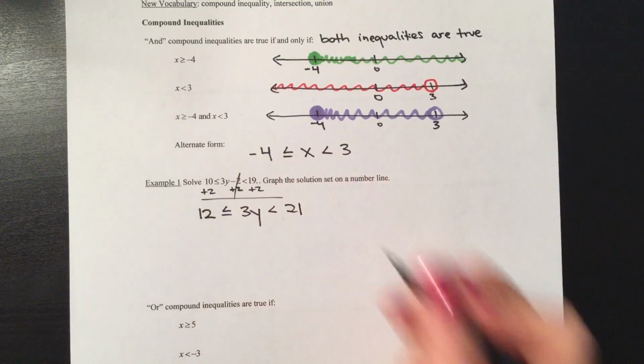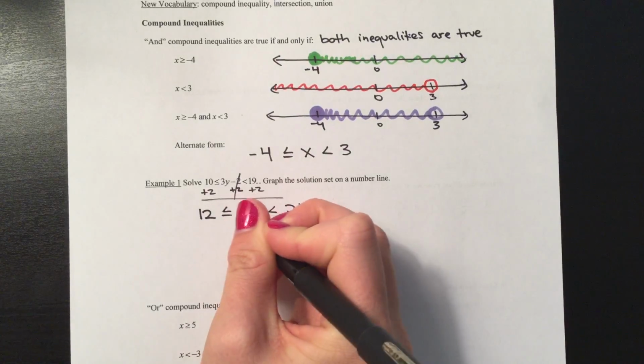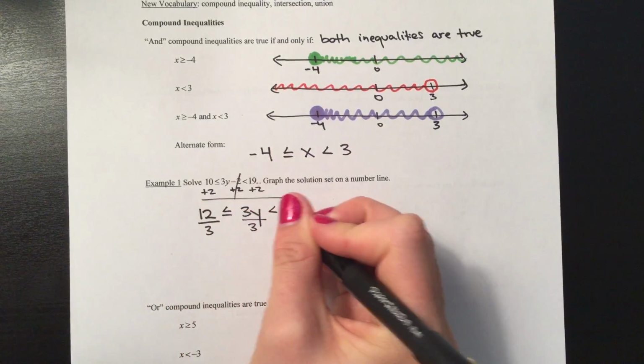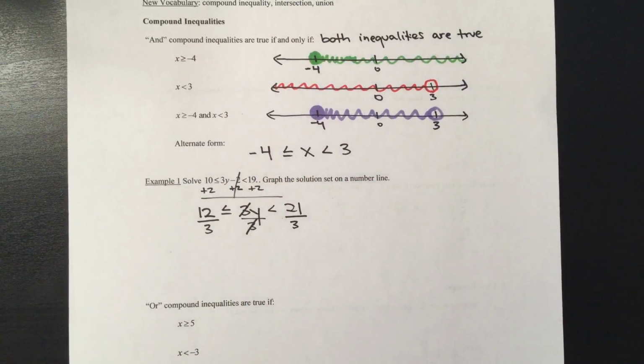And then 19 and 2 is 21. So now again, dividing by 3, trying to get the y by itself. So if I divide this by 3, then it means that I have to divide every piece of the inequality by 3. So in the middle, the 3's will cancel, and the y will end up by itself, which is exactly what I was trying to do.